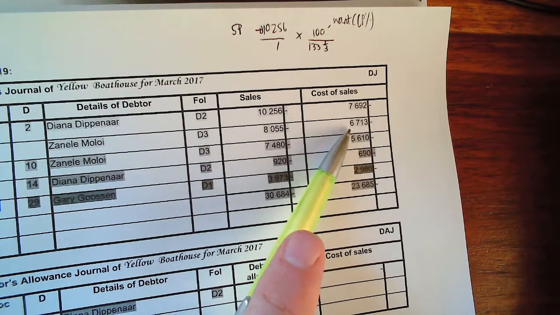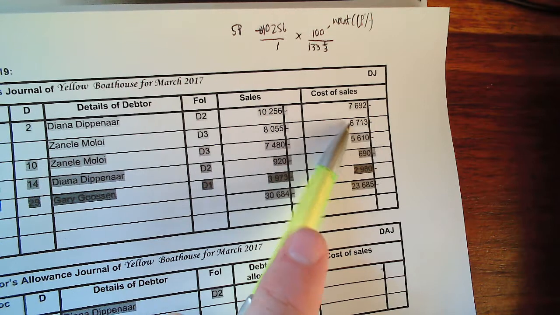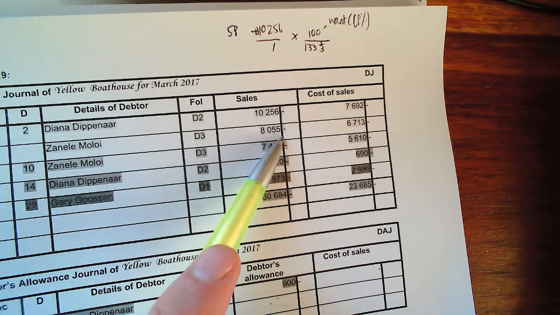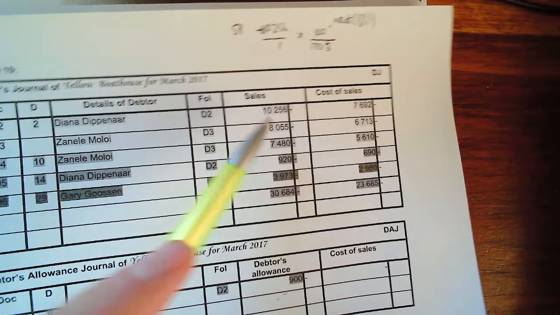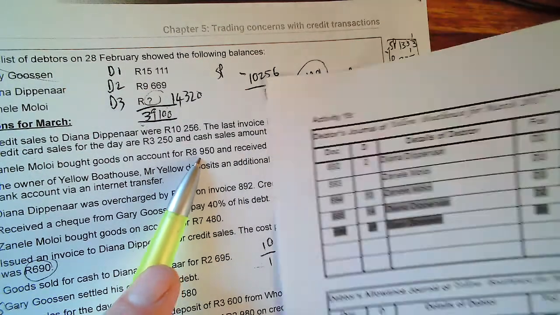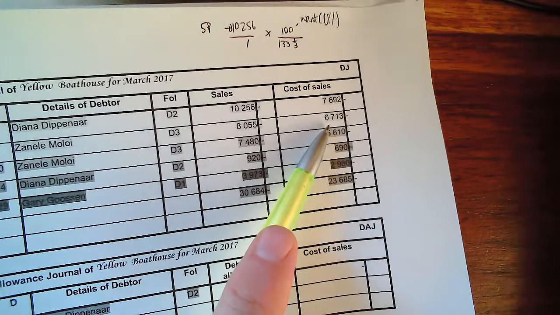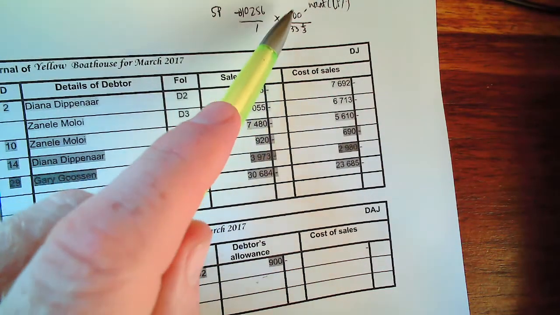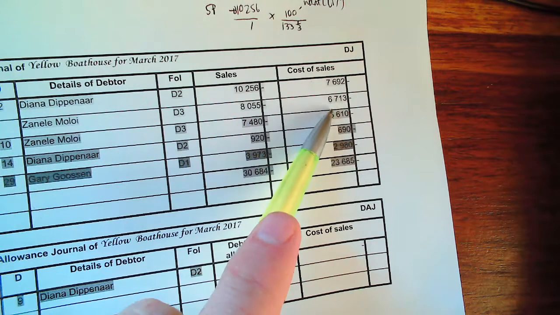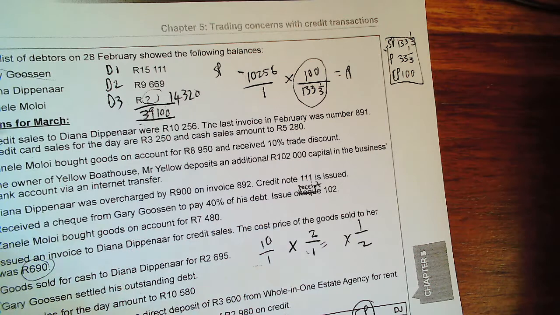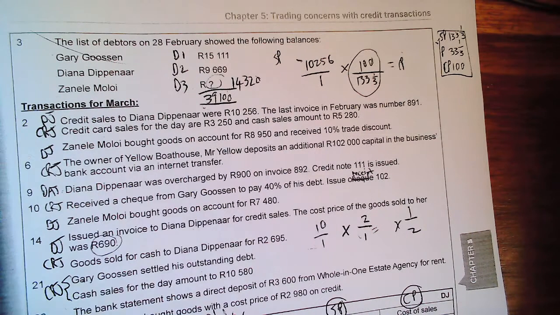Now, how do I get this cost of sales amount? I can't use the 8055 because that's already 10% down. I must use the 8950. Remember, this is the bigger amount and I want to get a smaller amount, so I must multiply by 100 over 133 1/3, and then I'll get the 6713. Okay, so that was the second.